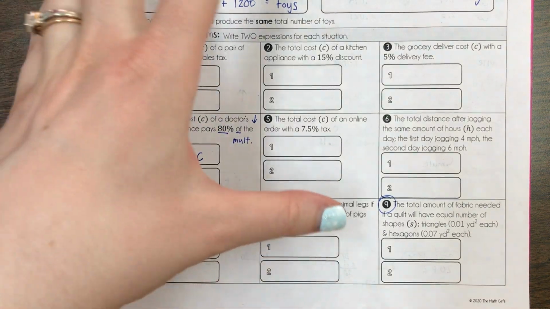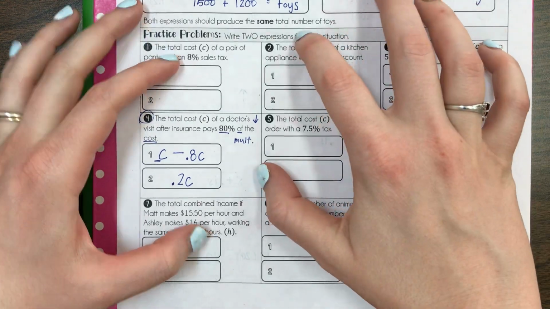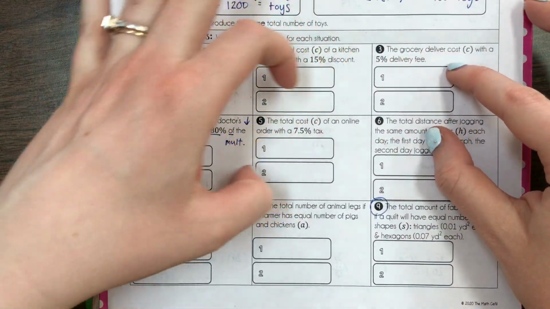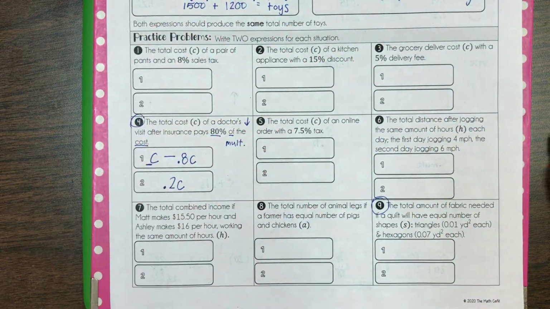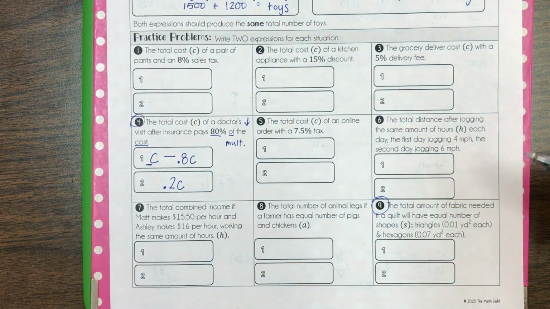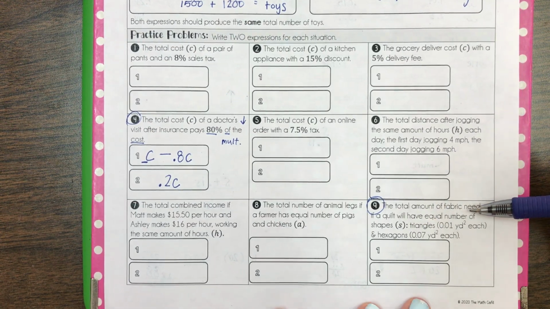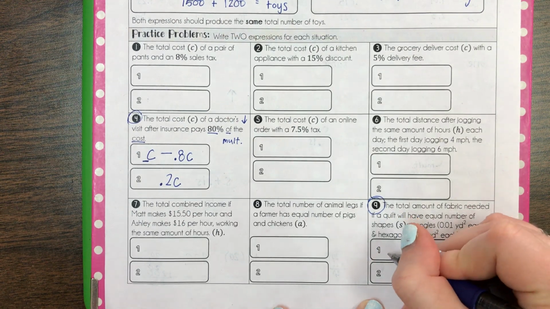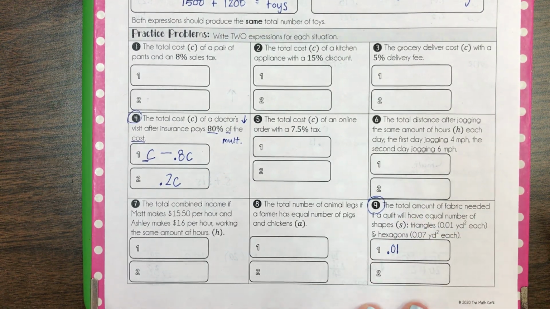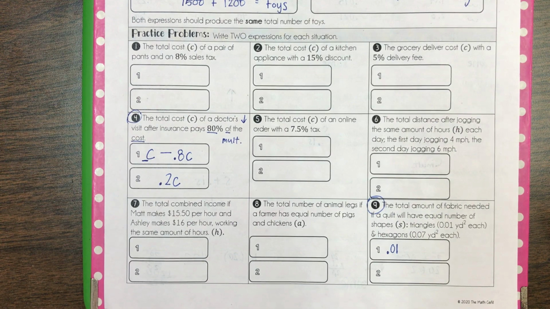But if we think about it, with a quilt, we take pieces and we put them together. So like we would have a bunch of triangles here and a bunch of hexagons here, and we're putting them all together and they're being sewn together. We're going to say that each shape is going to have the same number because they have an equal number of shapes. So for just the triangles, each triangle uses 0.01 yards of fabric. Well, then it depends on how many shapes we have.